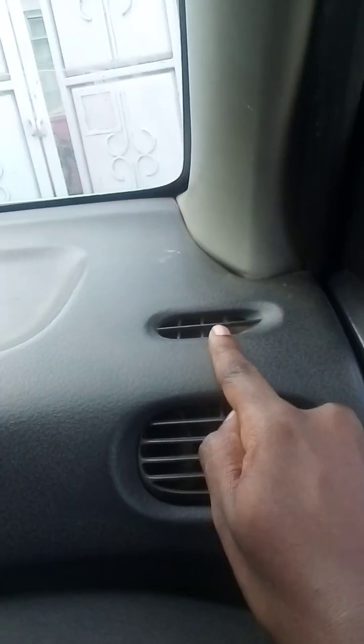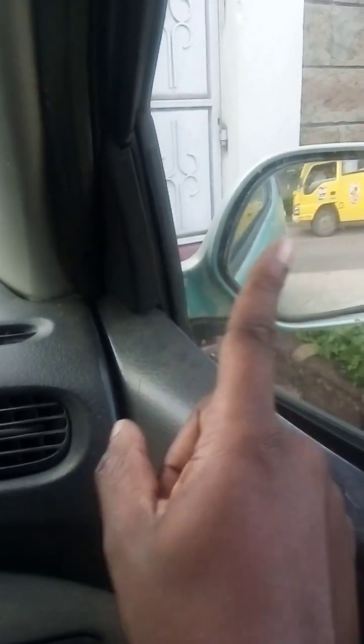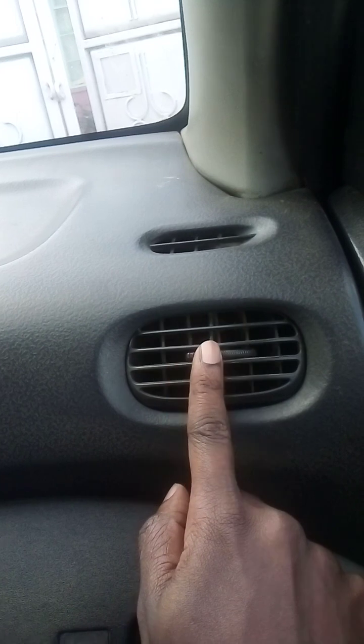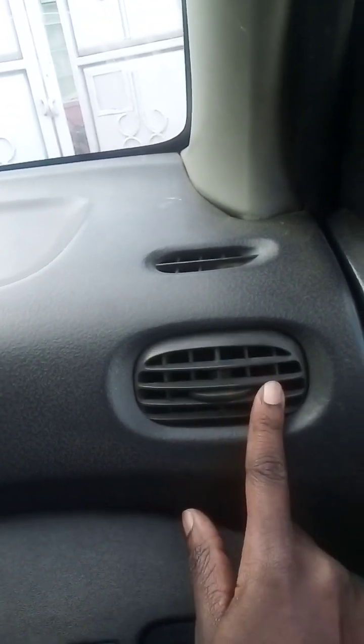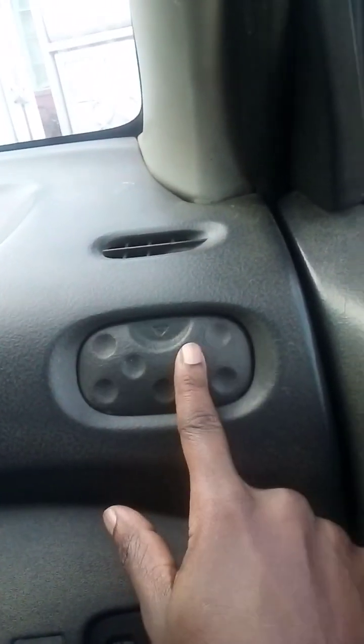Now, you should also note that there are these vents here that are directed towards the mirror so that they can give you a better view of the side mirror. You can also use these options here to turn the vents. You can also choose to block the fan.